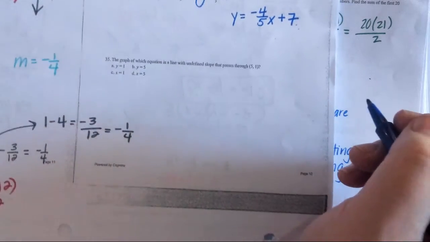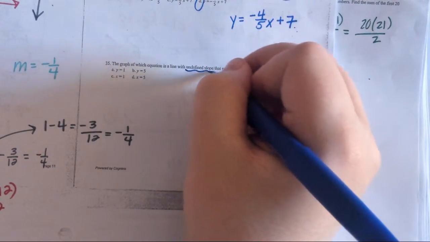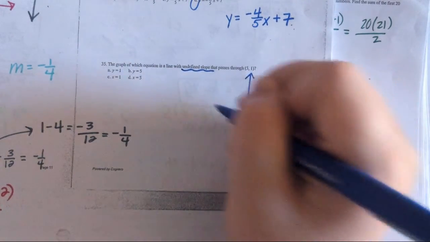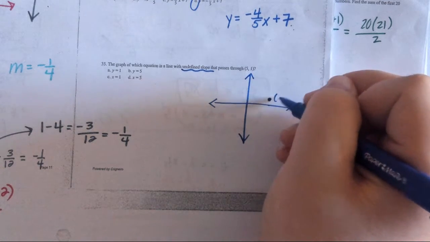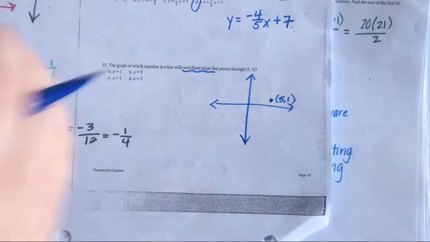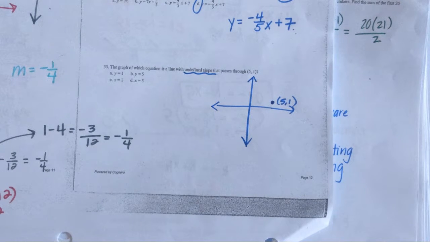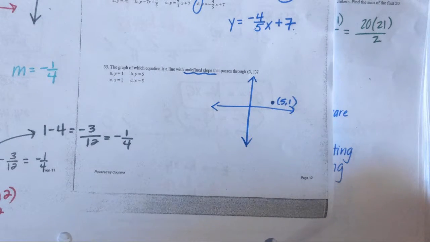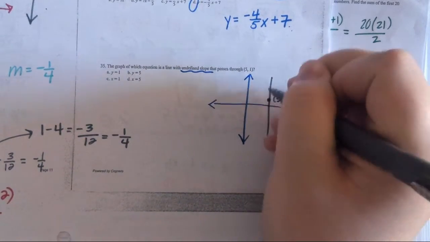Okay, and then 35 is probably going to break my heart the way 31 did. So notice that undefined slope is something you're supposed to understand. They tell us specifically we're going through the point 5, 1. So this is 5, 1. They ask for a line that's undefined that goes through that point. What answer choice should I choose? We've got to choose x equals 5.